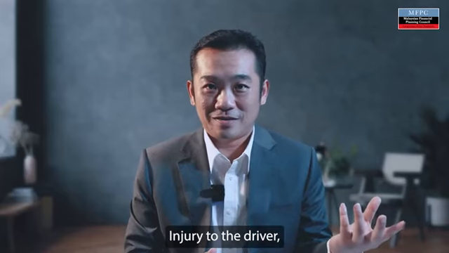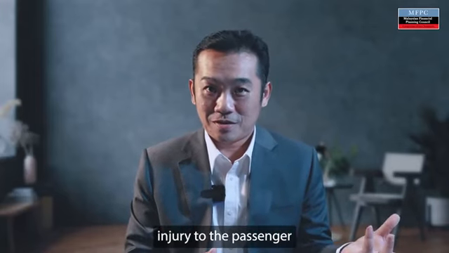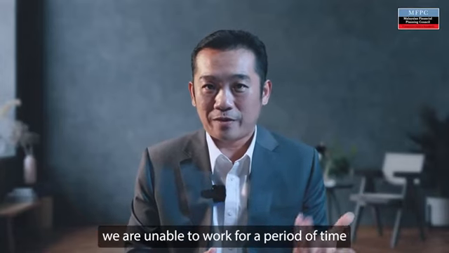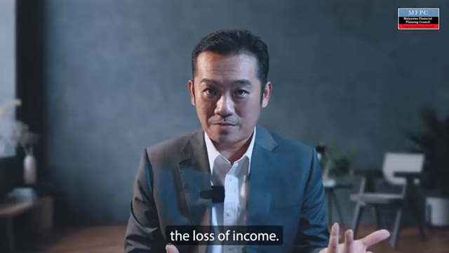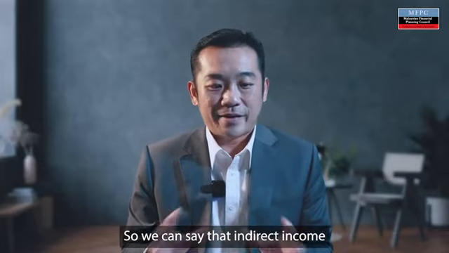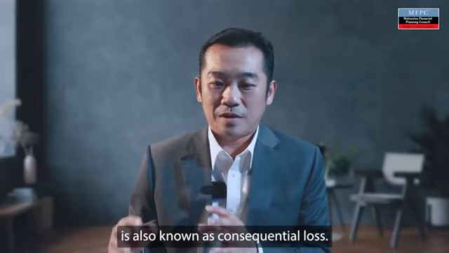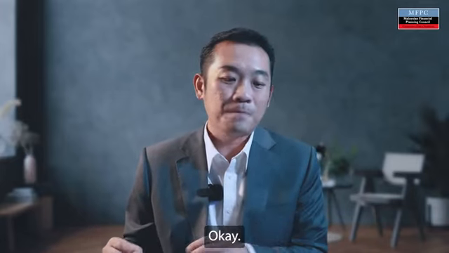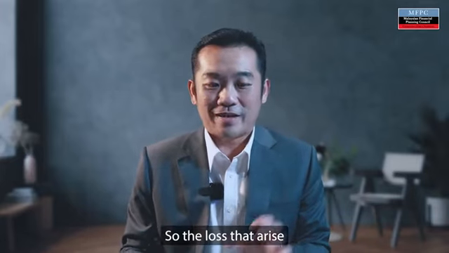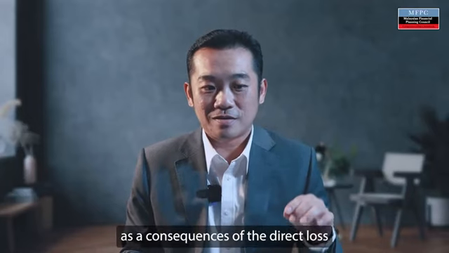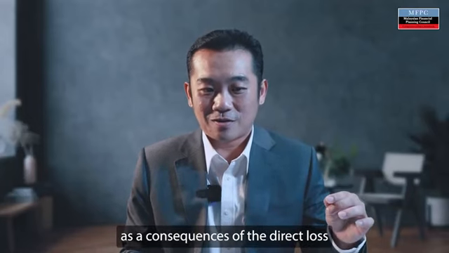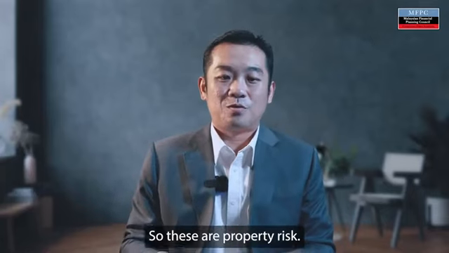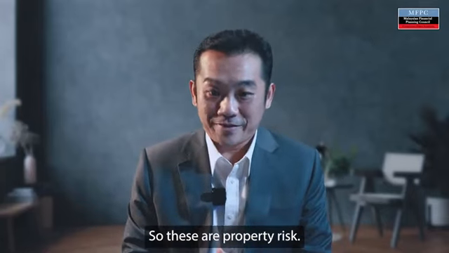Injury to the driver, injury to the passenger, and if, let's say, we are unable to work for a period of time, the loss of income. So we can say that indirect income loss is also known as consequential loss. Okay, so the loss that arises as a consequence of the direct loss, damage to the property or asset. So these are property risks.